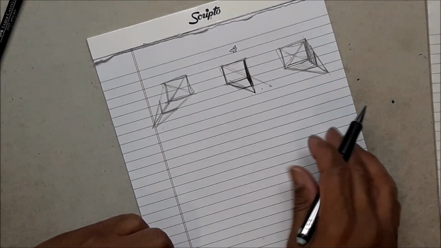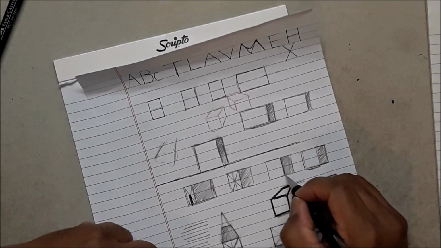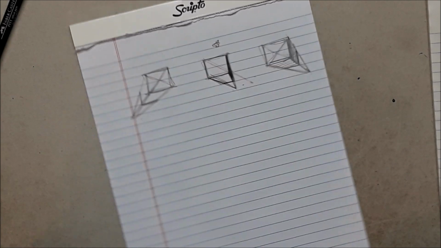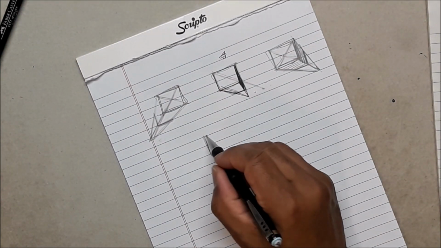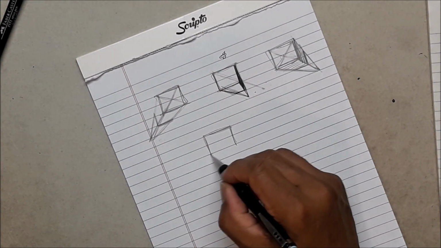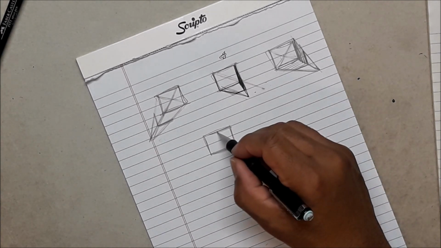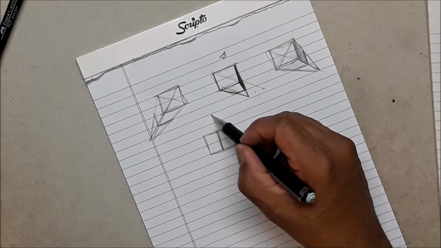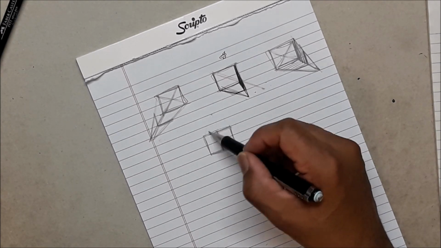Now, what if, like I did this one, where is it? Like this one. I want to see the middle, two sides. Like that. You draw again, draw your square. Put your line in the center. Go up.